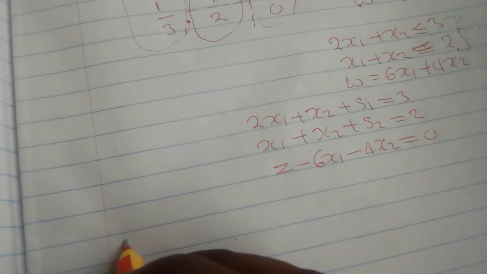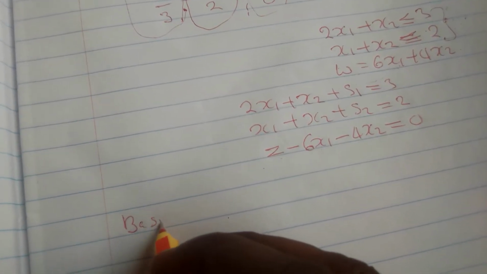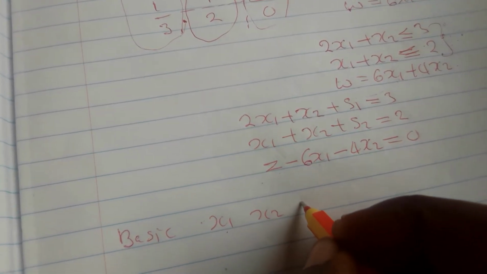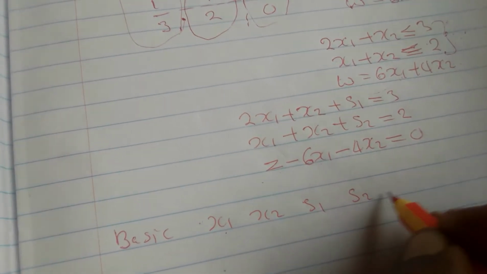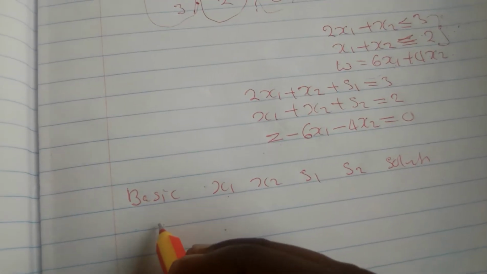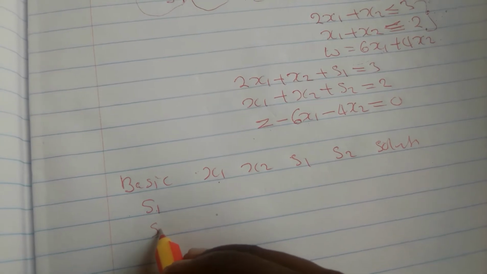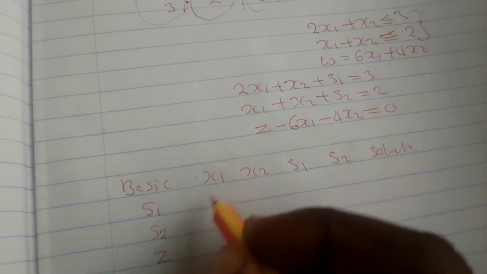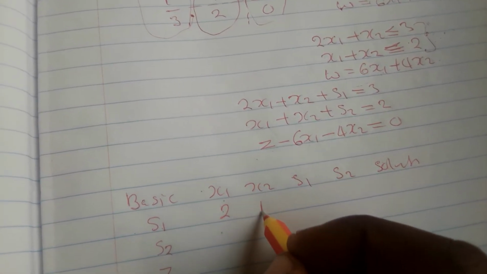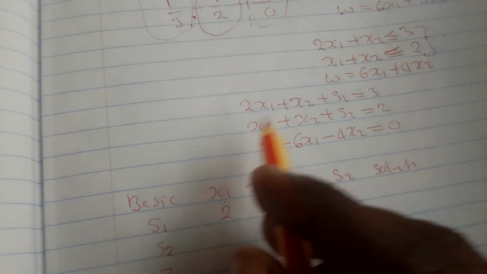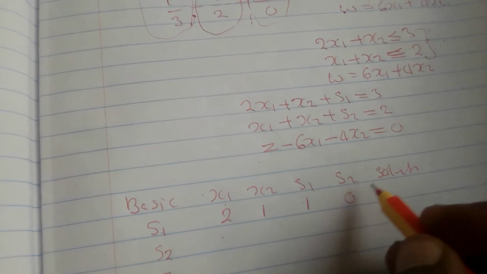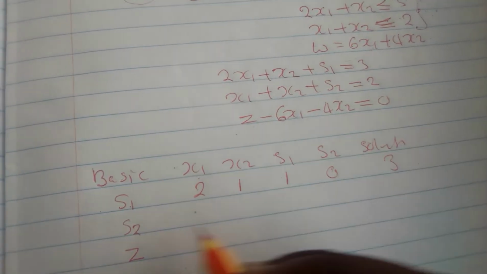So we form a table. You write basic, then x1, x2, then s1, s2, then solution. The rows are s1, s2, then z. The first equation is 2, 1, 1, and it doesn't have s2, so that is 0, and the solution is 3.